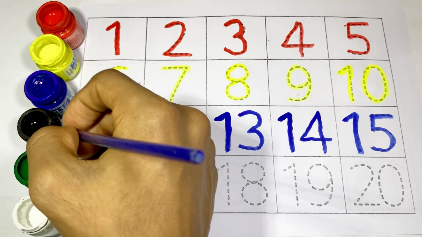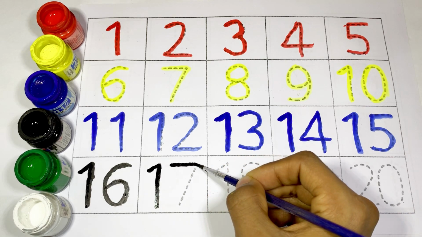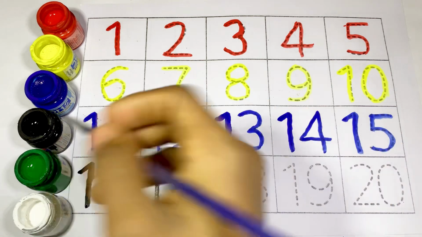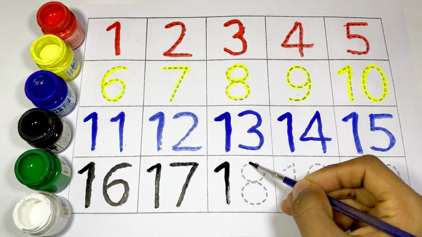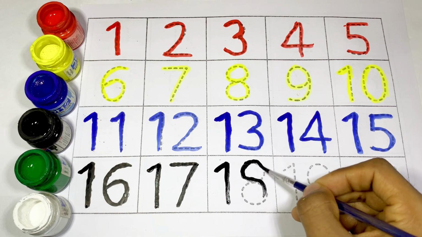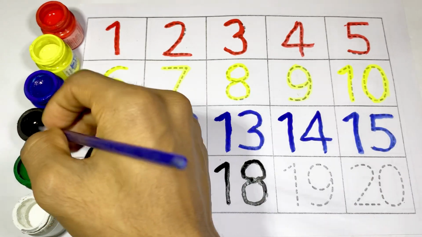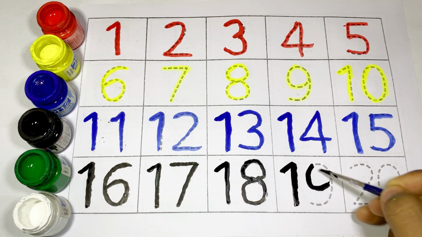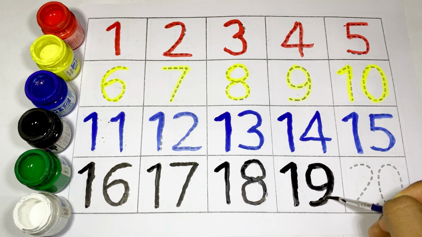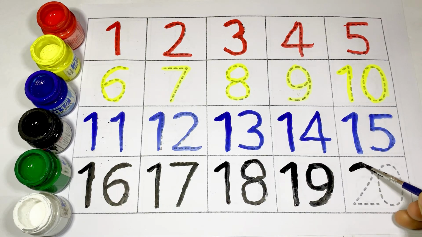Kids, again use black color and draw 17. The numbers of 17. Kids, now 18. The numbers of 18, and again use black color. Black color. 19. The numbers of 19. Kids, again use black color and last, read 20. The numbers of 20.